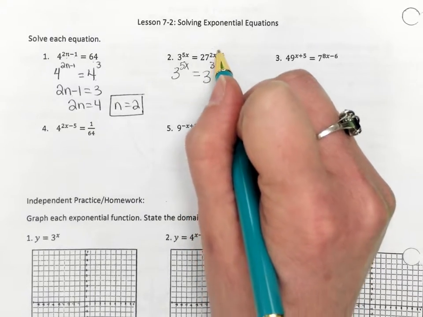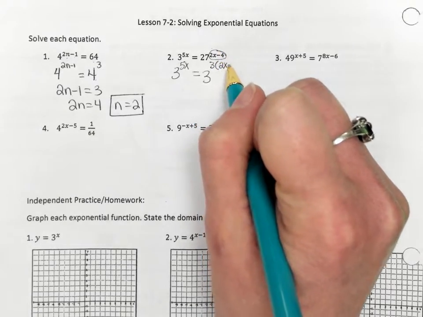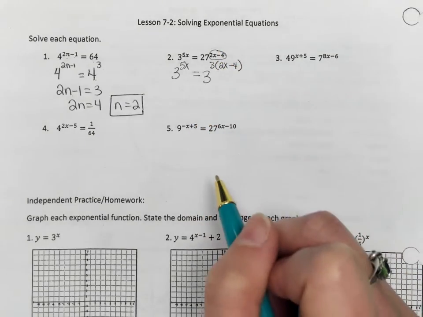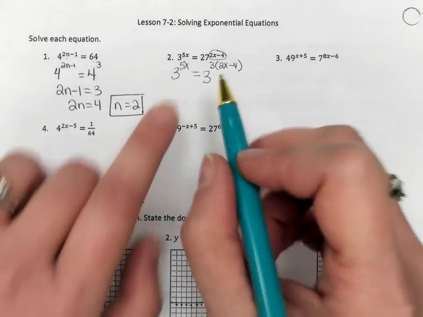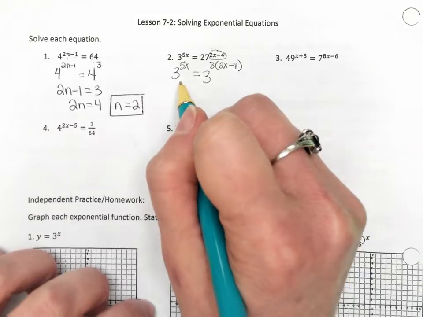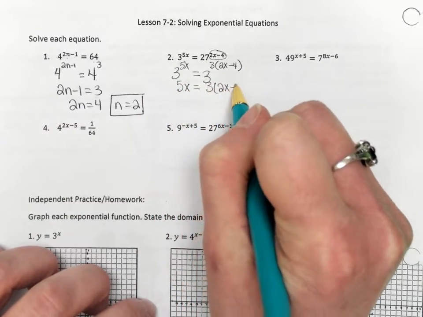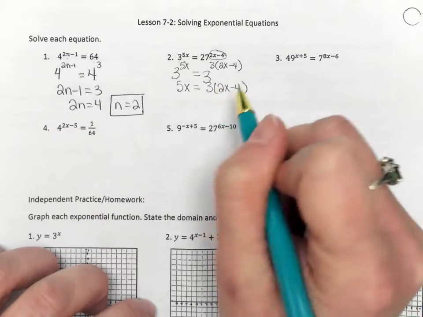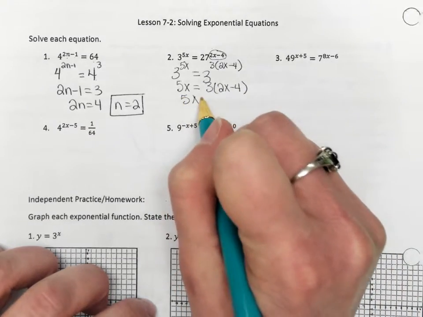Okay, what else did that have? There you go. So up there in that exponent, it's 3 times 2x minus 4. Now, and only now that they have the same base, you can go ahead and say 5x equals 3 times 2x minus 4. You can go ahead and distribute the 3, save yourself a step, because that's what we're going to do next.